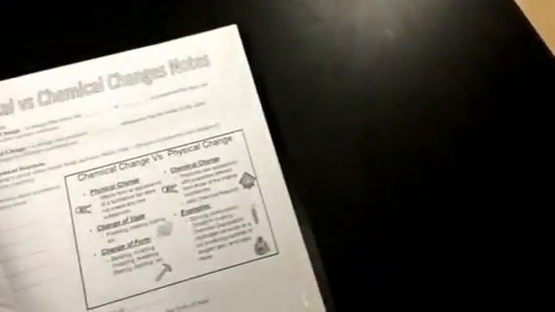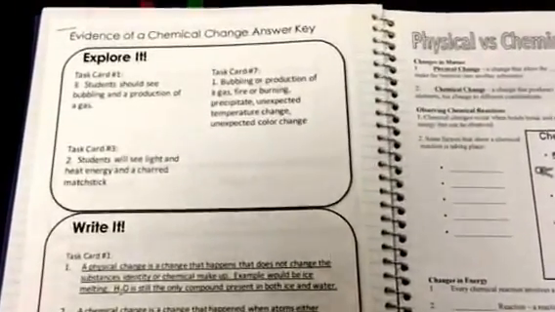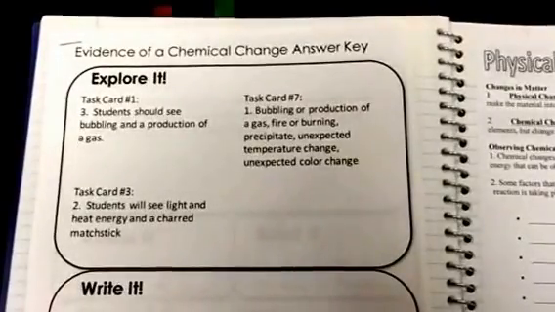On page 70 is our thermal equilibrium lab. And on page 71 is the evidence of chemical change. Some people did not finish the station, so if you're missing it, I'm going to go over each one. Please hit the pause button if you need to fill it in.